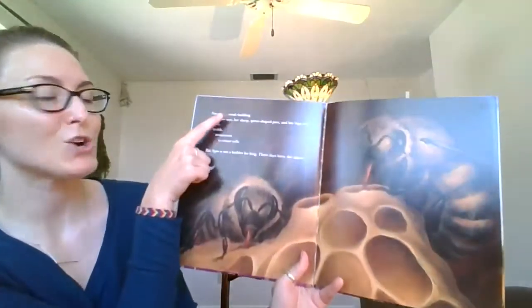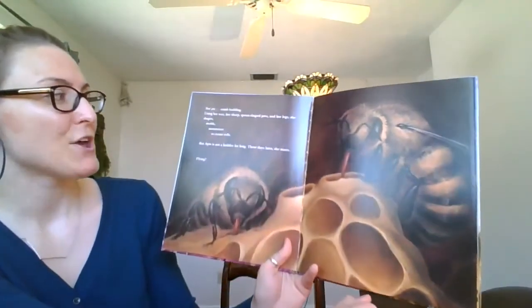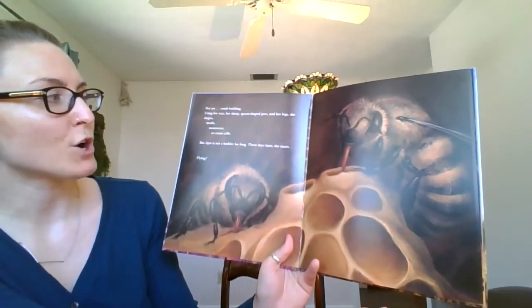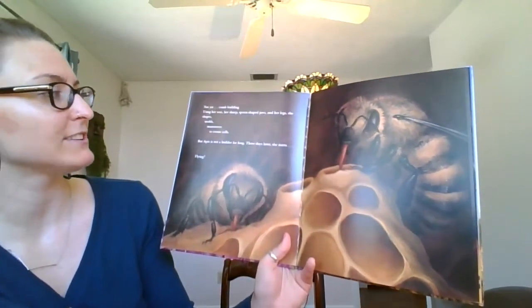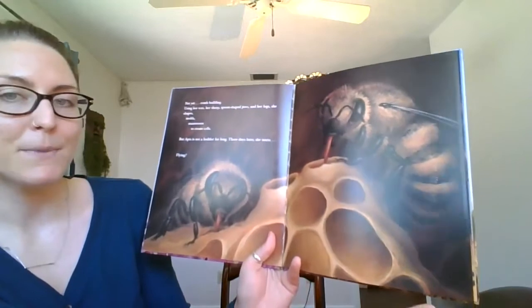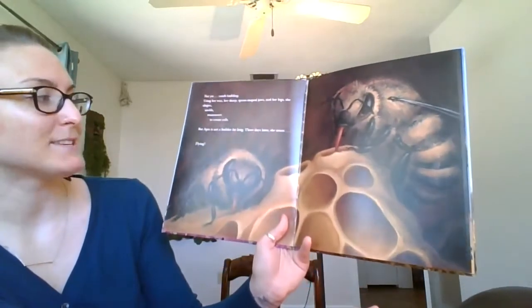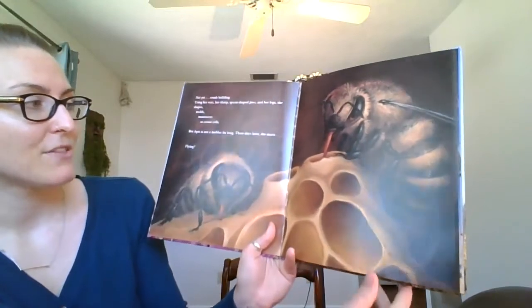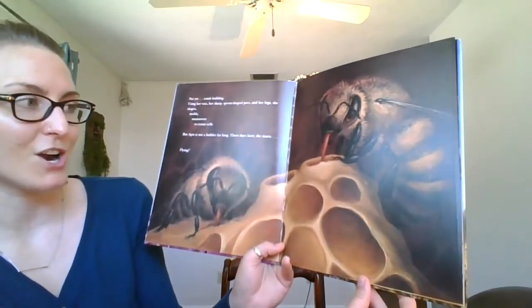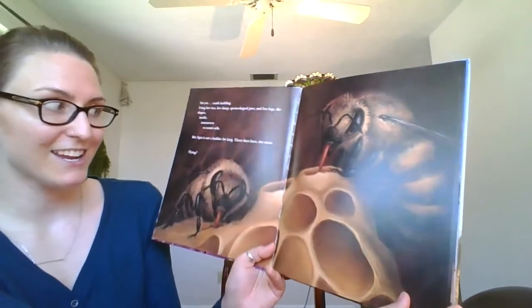Not yet. Comb building. Using her wax, her sharp spoon-shaped jaws, and her legs, she shapes, molds, maneuvers to create cells. But Apis is not a builder for long. 3 days later, she starts flying.